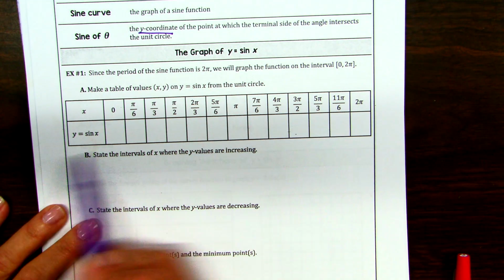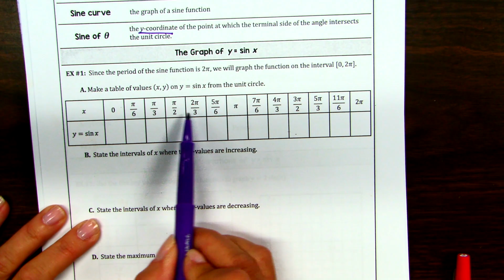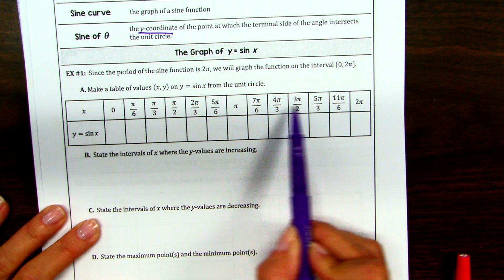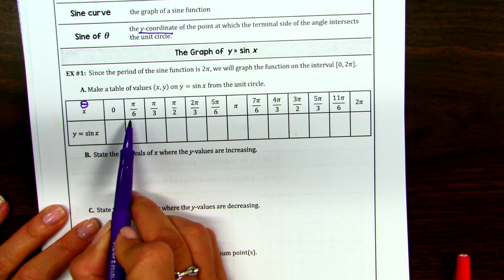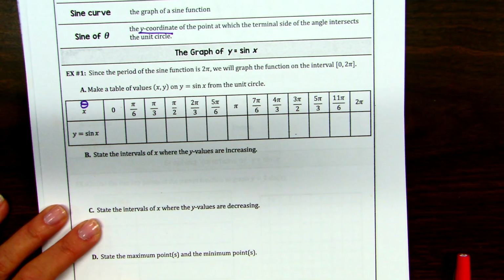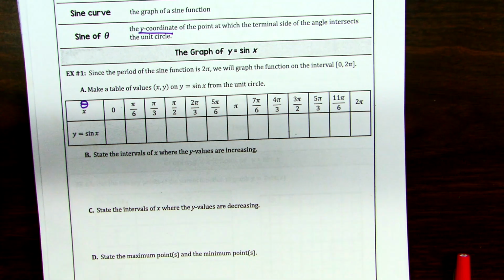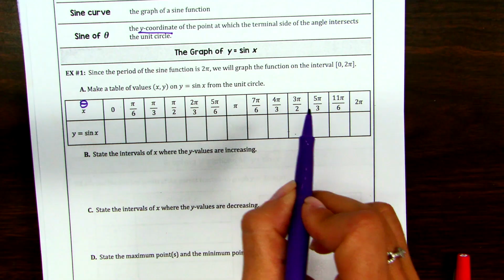This XY chart is already started for us. A whole bunch of x values are chosen for us. Those are thetas. And you should recognize those are all unit circle angles, standard angles on the unit circle. It's the quadrantals, the 3s and the 6s. It looks like the 4s were left off. No big deal, just had to pick some, and not do the whole unit circle. So what we're going to do is fill in the y values, the sines, at each of these.